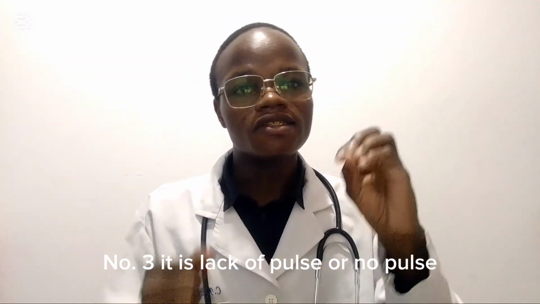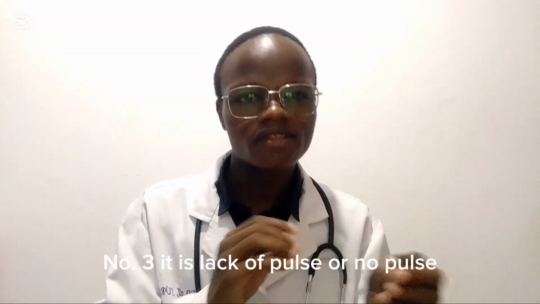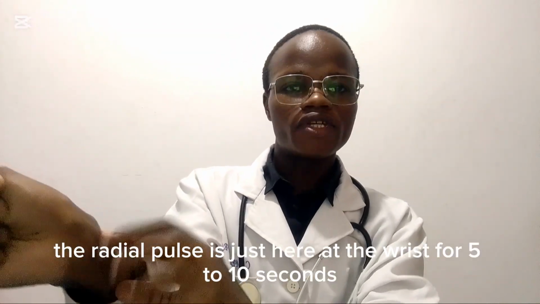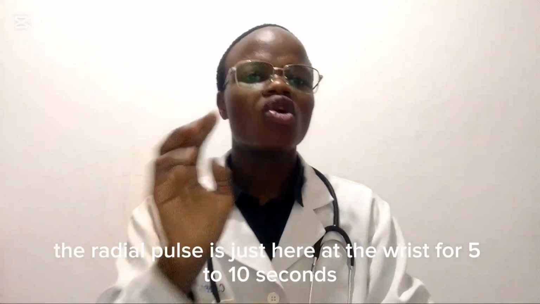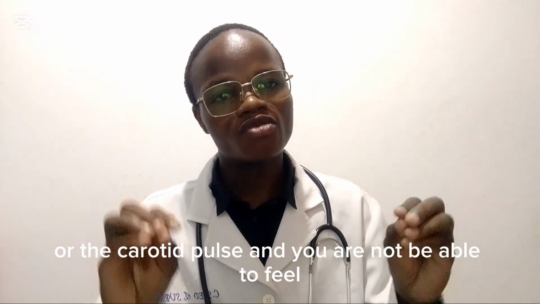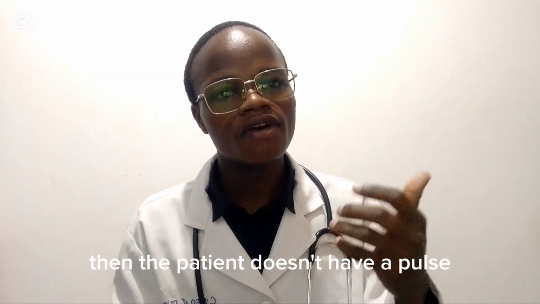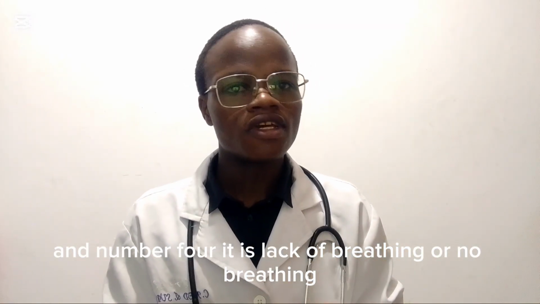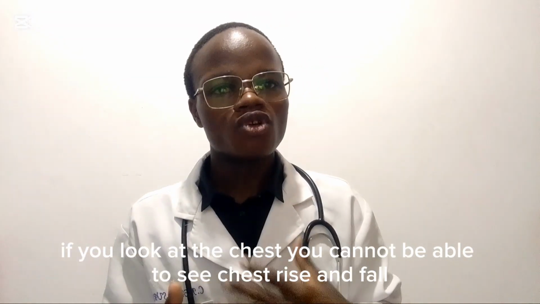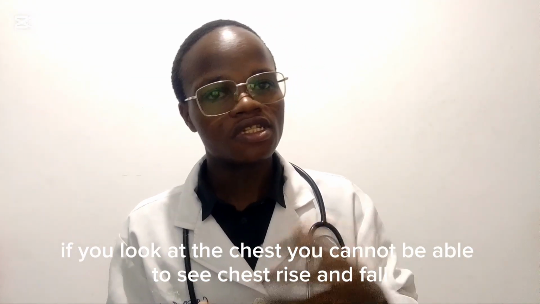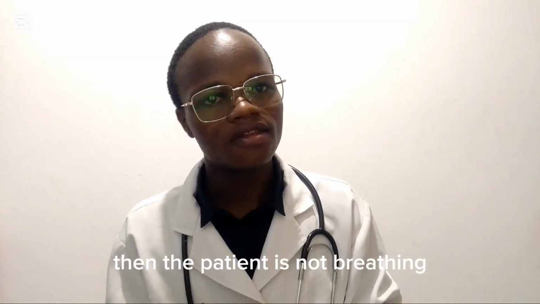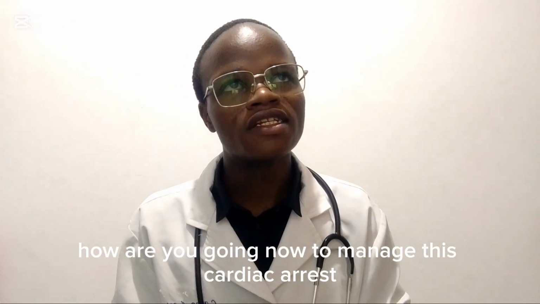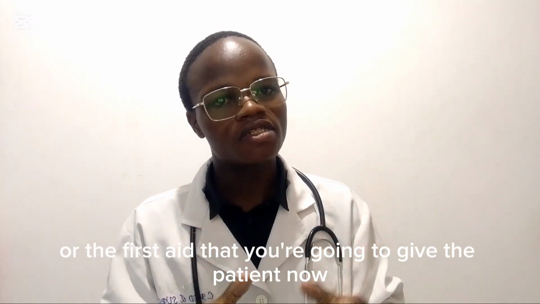Number three, it is lack of pulse or no pulse. If you feel for the radial pulse, which is just here at the wrist, for 5 to 10 seconds, or the carotid pulse, and you are not able to feel it, then the patient doesn't have a pulse. And number four, it is lack of breathing. If you look at the chest, you cannot see chest rise and fall, then the patient is not breathing.